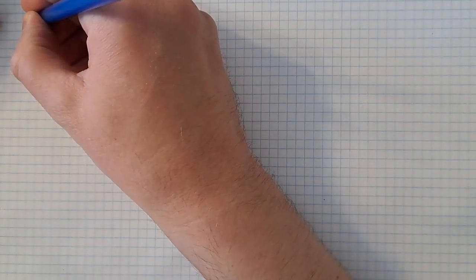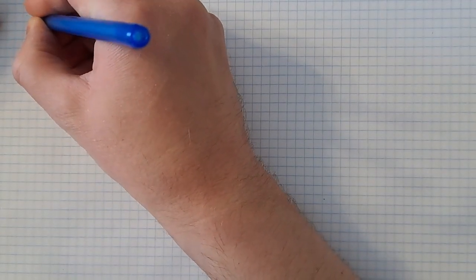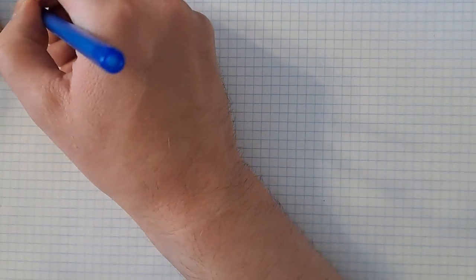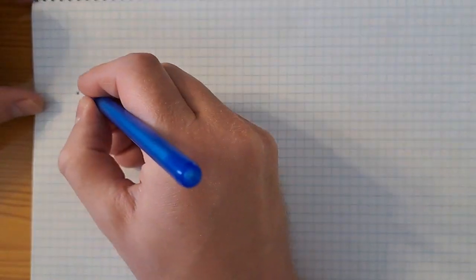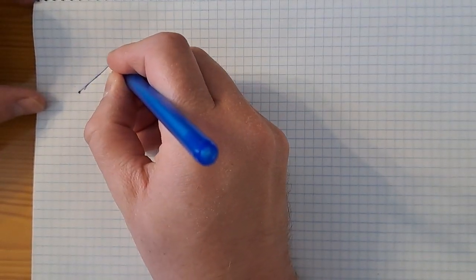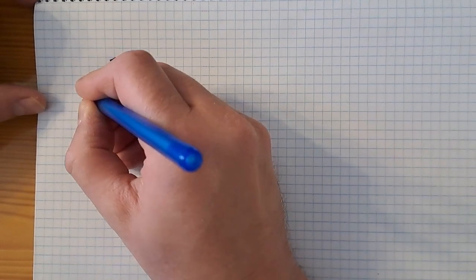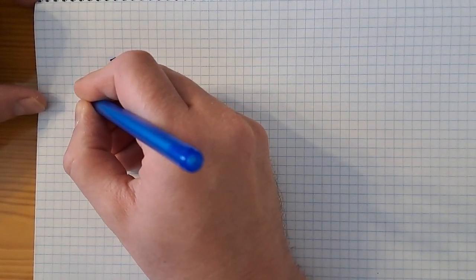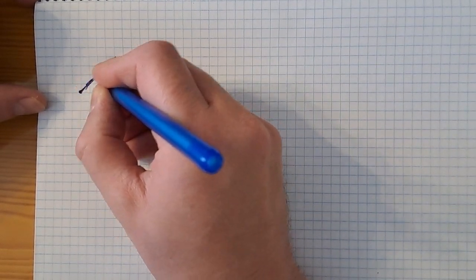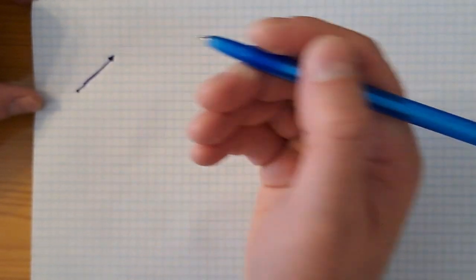A vector is just a line with an arrow, so it has a direction and a length, a beginning and an end. So when I see a vector and then I see a bunch of numbers, I get a little bit confused.